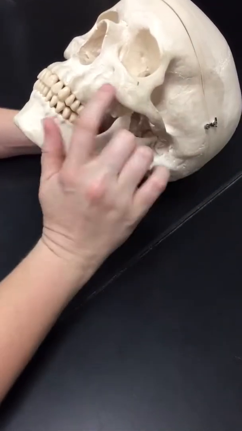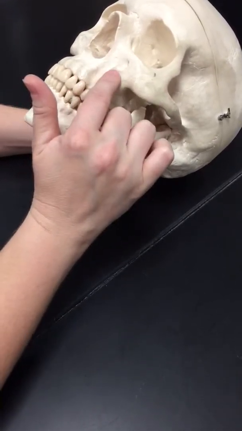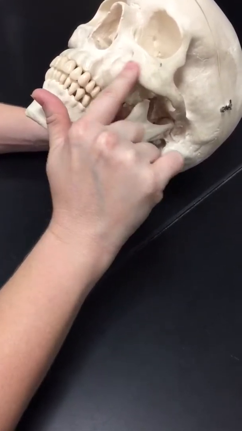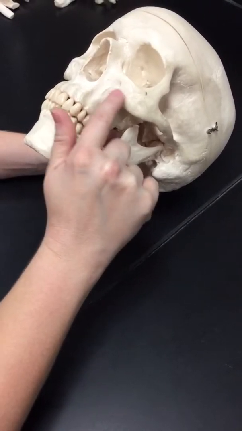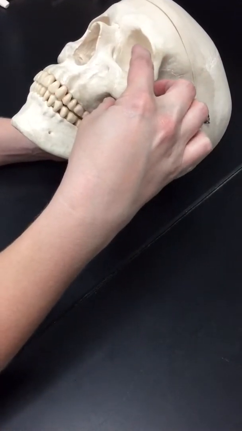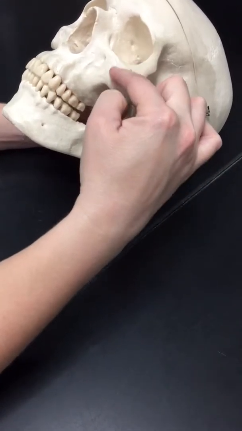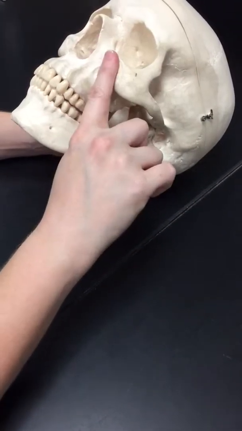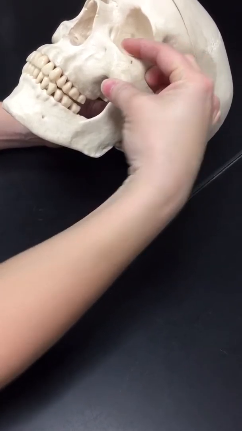Okay, now there's one structure right here that you actually don't have to know for your test, but I wanted to point this out. This process right here that sticks up off the maxilla is also called a zygomatic process, just like this one over here on the temporal bone was. But this bone that sits in between them right here is called the zygomatic bone. So you have zygomatic process, zygomatic process, zygomatic bone is here.